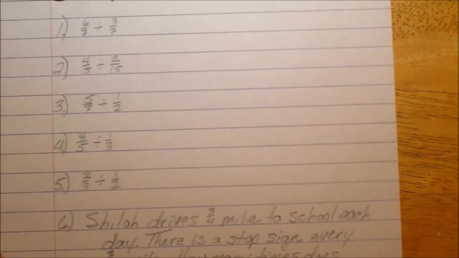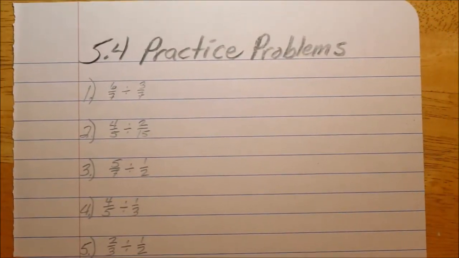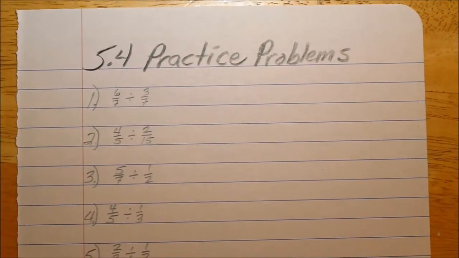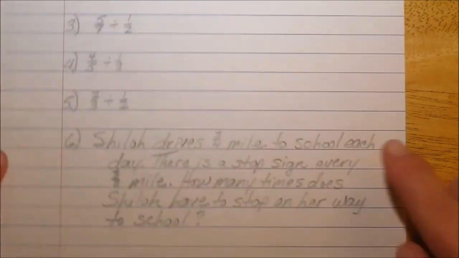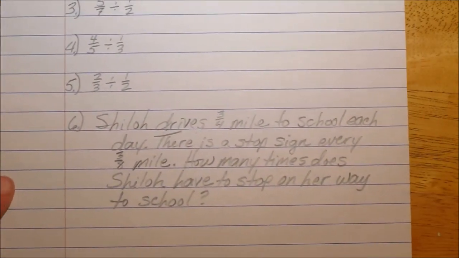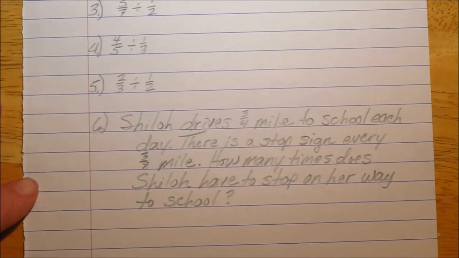Okay, so let's look at some practice problems for lesson 5.4. Here's the beginning of them. You might want to pause here while you work the first few, and then in a minute I'll move the paper so you can see the last of them. Okay, so here's the remaining portion of the practice problems.